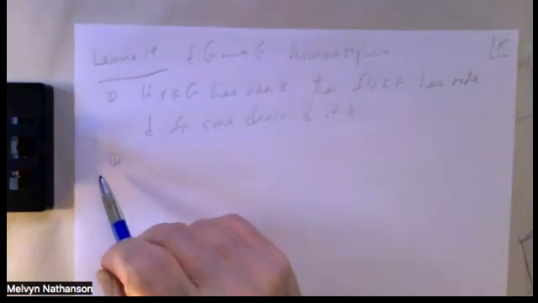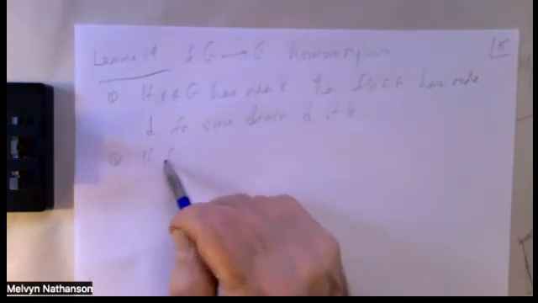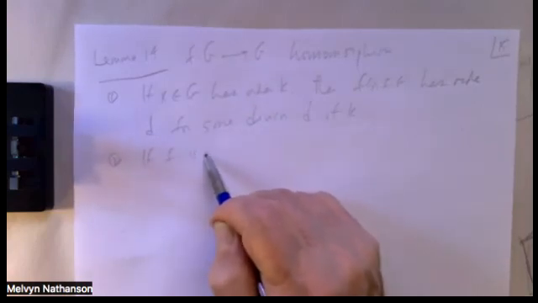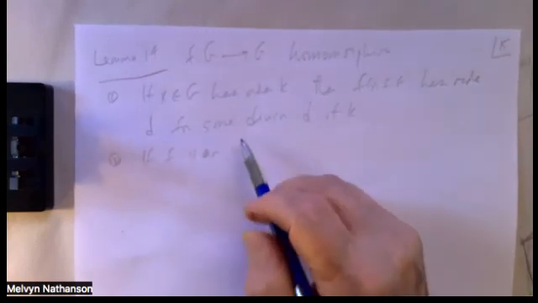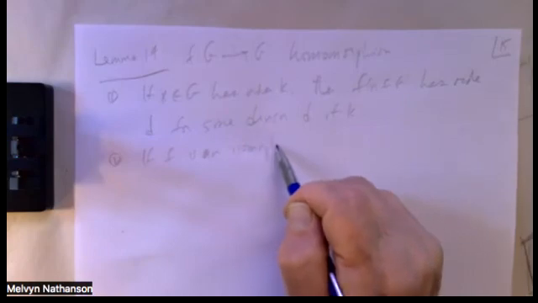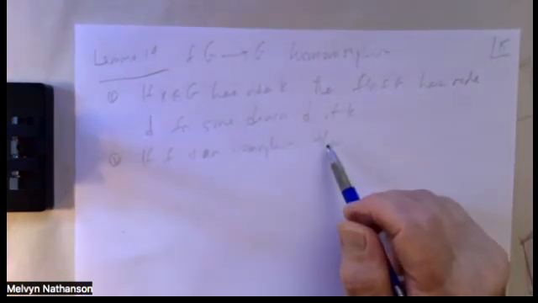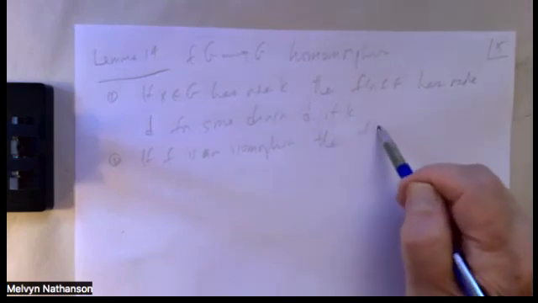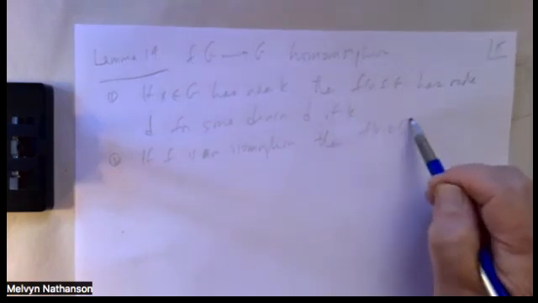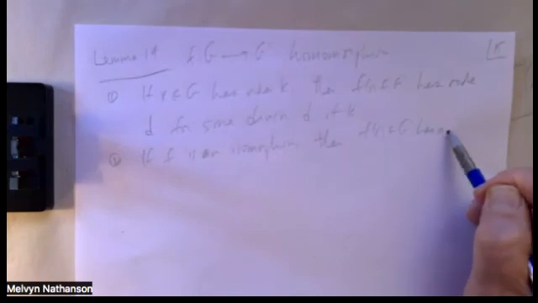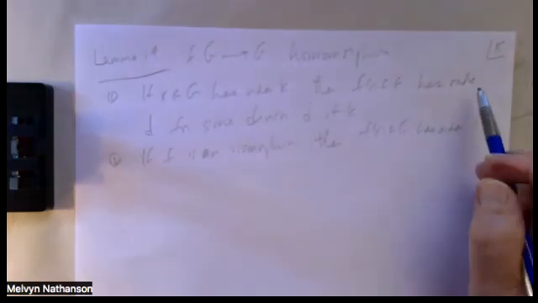And second, if F is an isomorphism, not just a homomorphism, but an isomorphism, then F of X in G prime also has order K.